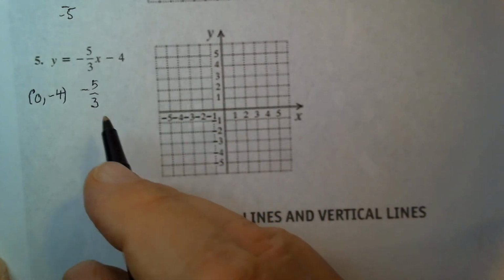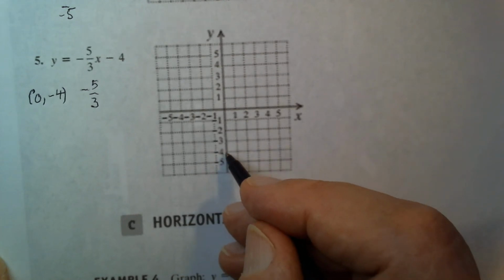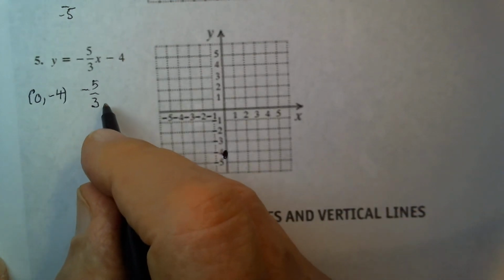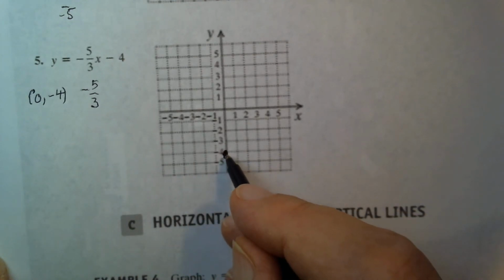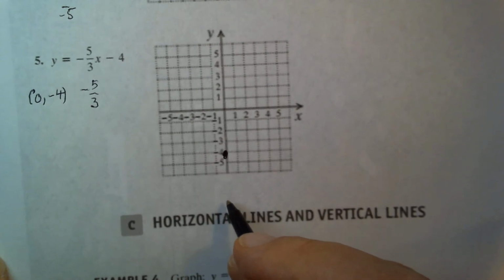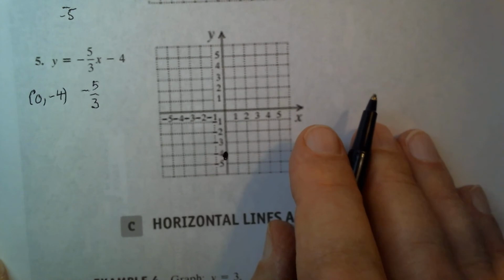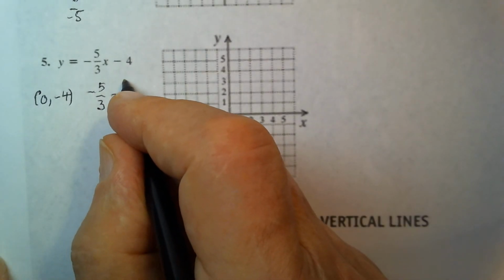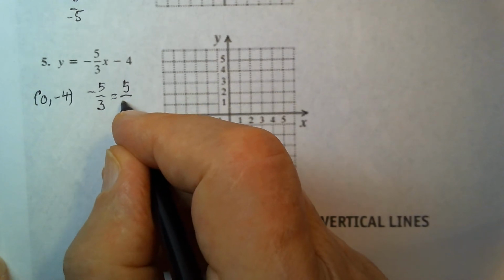So we have our starting point at 0, minus 4, which is here. Now, we can write this as minus 5 divided by 3, but minus 5 means we have to go down 5, and that means we are off the coordinate system here. So it would probably be better to write this as 5 divided by negative 3.